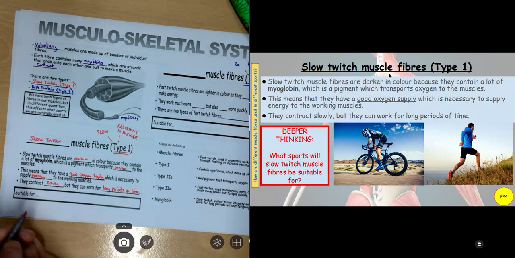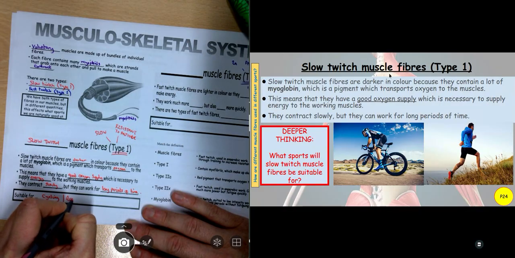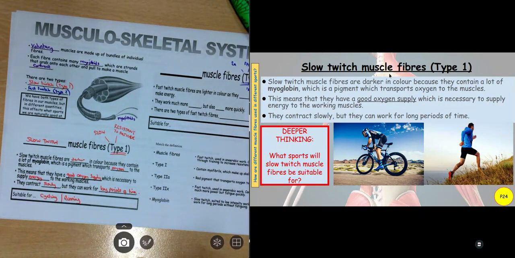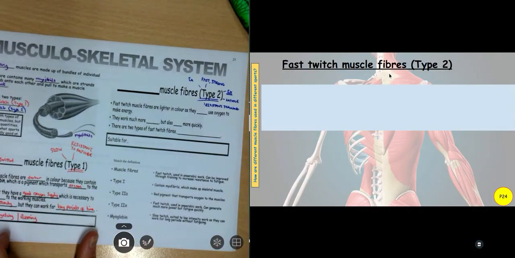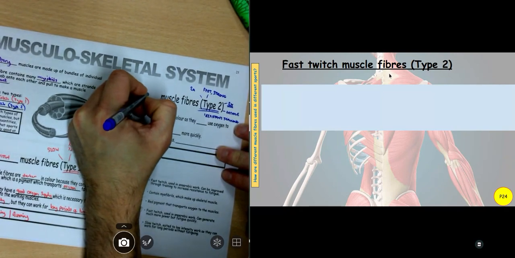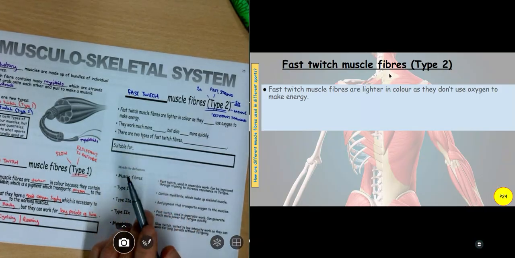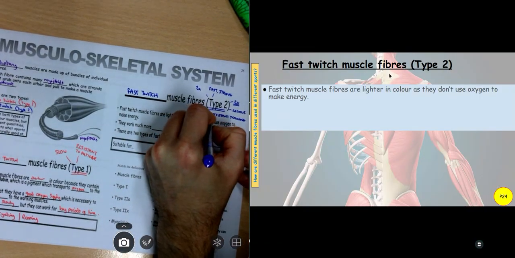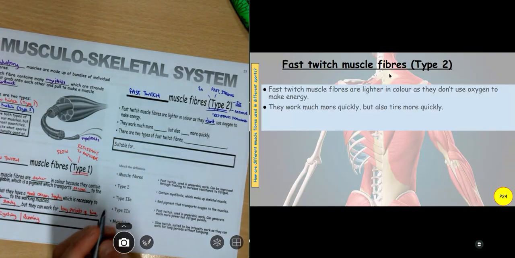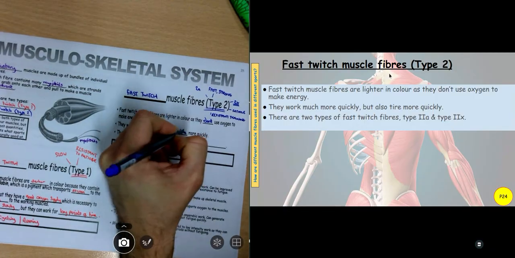And the examples mentioned in the video were endurance events such as cycling and running over long distances such as marathons. And then next we have fast twitch fibres. I did annotate a few little bits of information that went through there. So these are lighter in colour, as they do not use oxygen to make energy. They work much more quickly, but also tire more quickly or fatigue quickly.